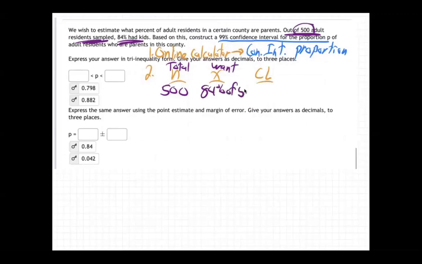84% of 500. So we'll do the CL in a minute. That's a piece of cake. So back to this problem. 84% of the 500, that's 0.84 times 500.